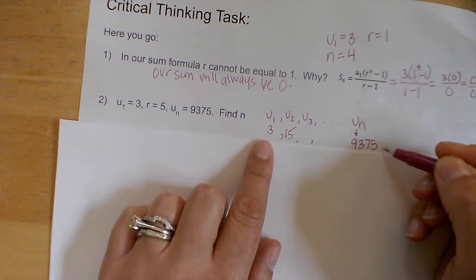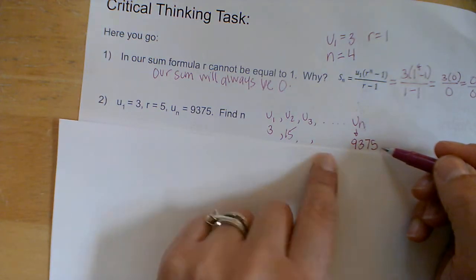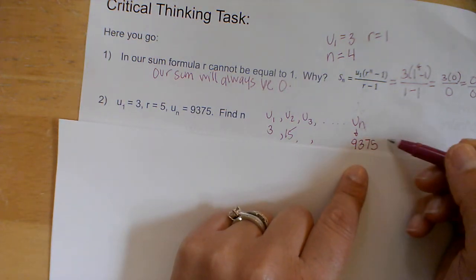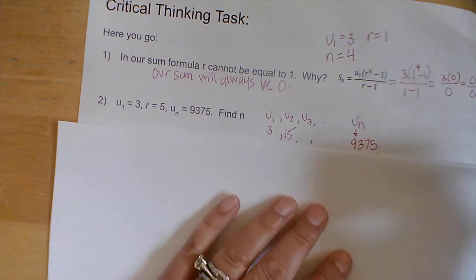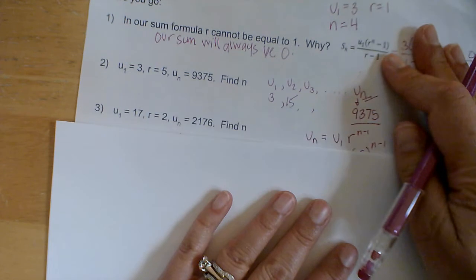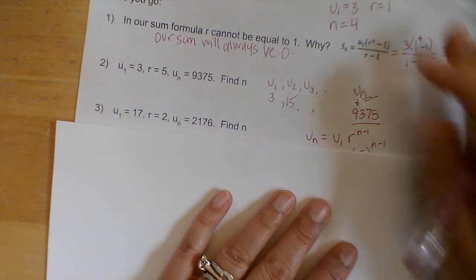We know the first one is 3. We can find the second one, we can find the third one, but how many times are we going to have to keep multiplying to get to 9,375? So we have to figure out what this number right here is. Let's use our formula: u sub n equals u sub 1 times r raised to the n.